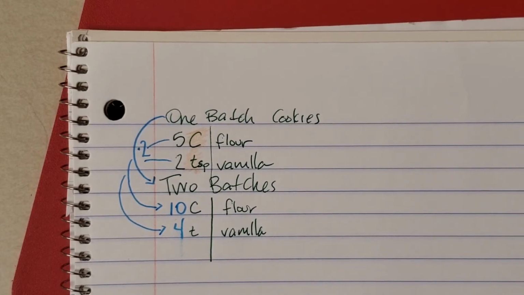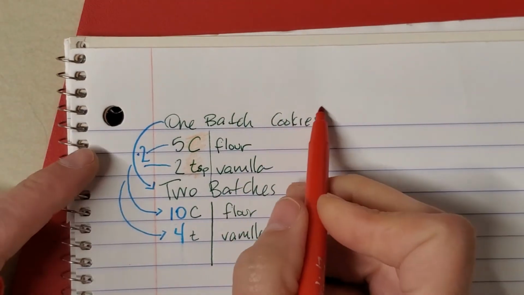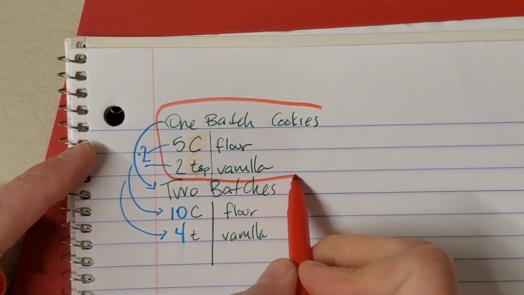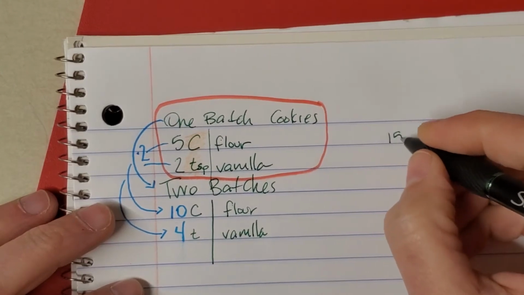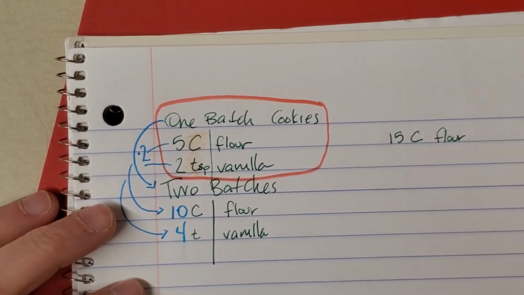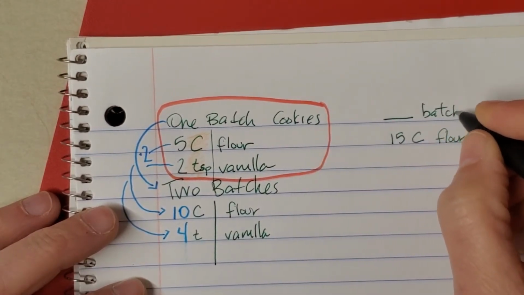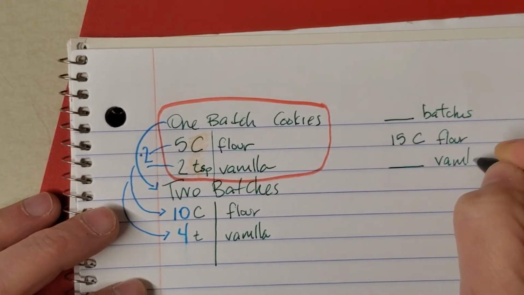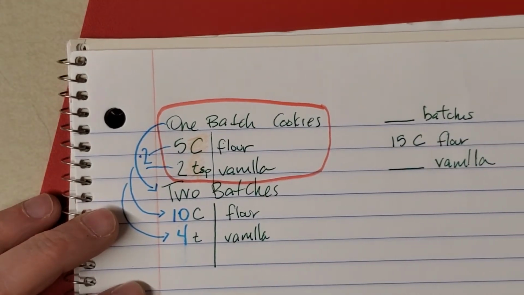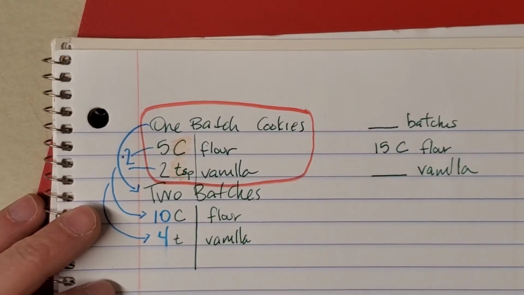Now, here's another question. I've got to circle this so I know this is our original information, right? That's our original information because we're going to be talking about that a little bit. All right, question. What if I had 15 cups of flour? How many batches could I make? And once I know how many batches, how much vanilla would I need? 15 cups of flour. Boy, that sure seems like a lot of flour.